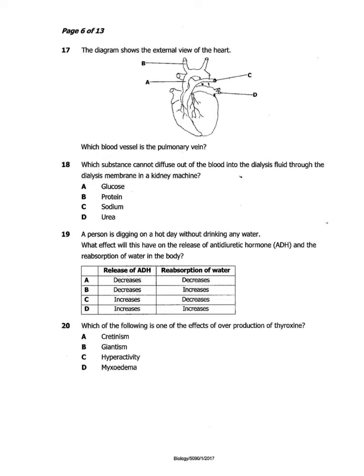The diagram shows the internal view of the heart. Which blood vessel is the pulmonary vein? B is the aorta. The aorta transports oxygenated blood to all parts of the body. A is also an artery, because we can see that it is getting blood from the heart to the aorta.